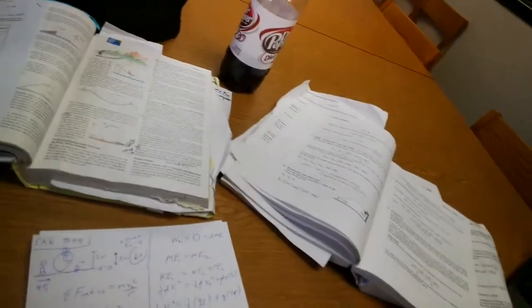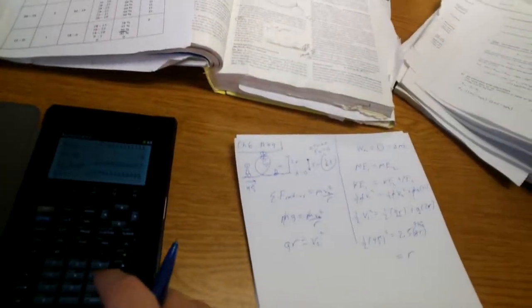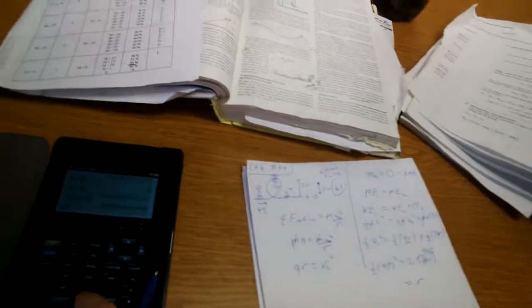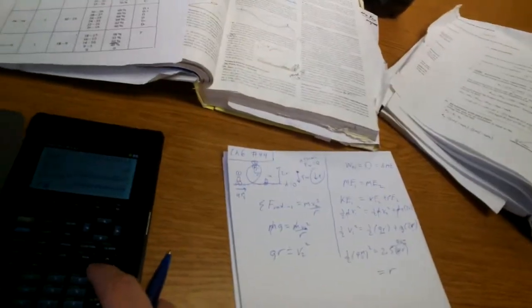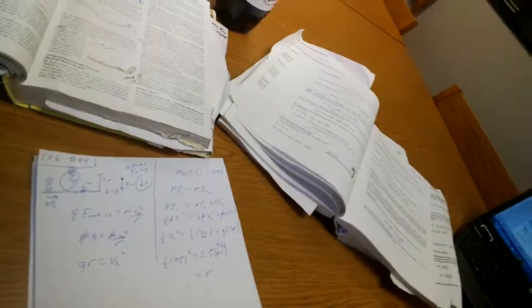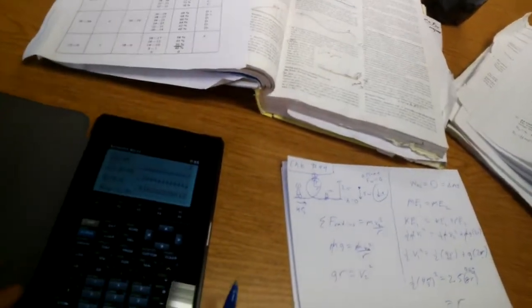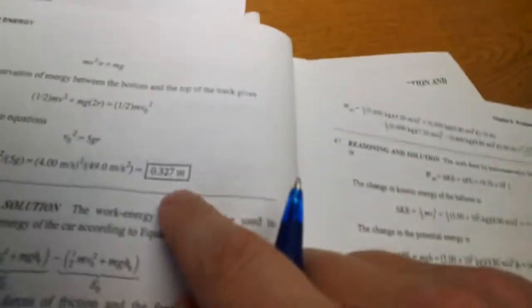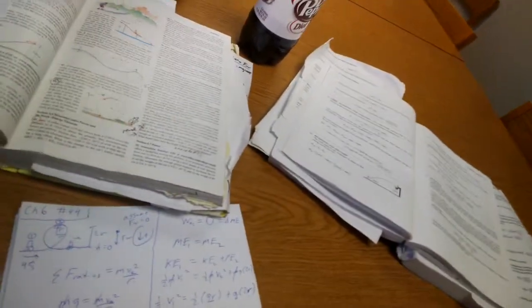And now we can solve for r. Let me grab the calculator. I think if I'd used 10, we could have done this in our heads, but let's use the 9.8 and get what the book got. So we'll have 16, which is 4 squared, cut in half, that's 8. So 8 divided by 9.8, and then divided by 2.5, and I'm getting 0.327 meters. And let's see what the key got. A little closer here, 0.327 meters. So it worked out.